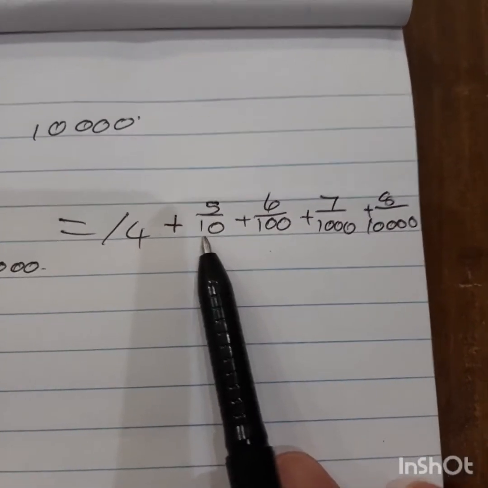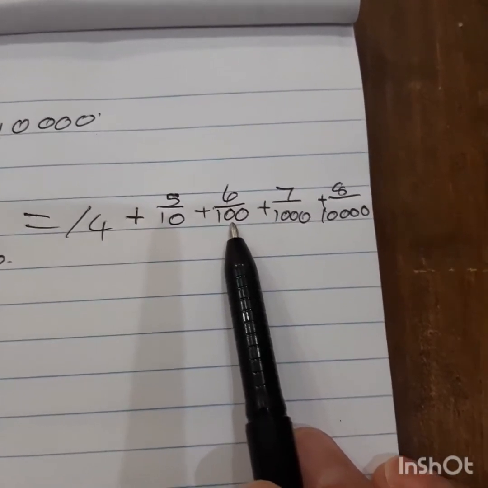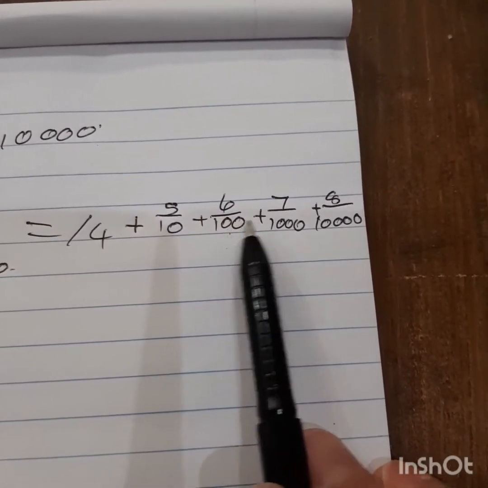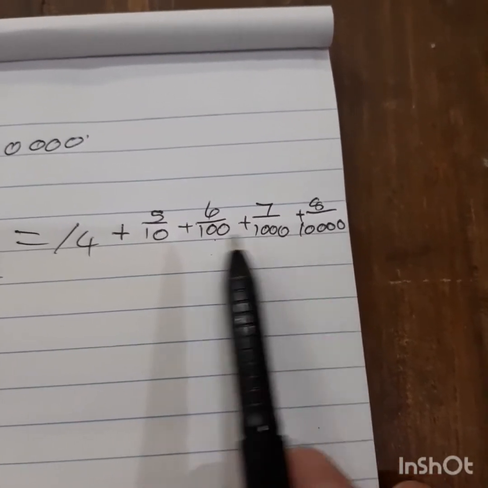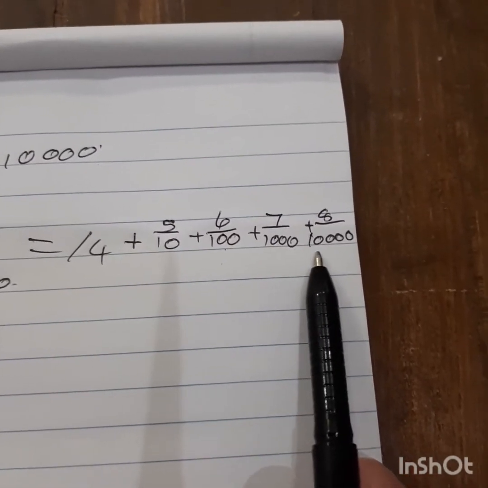So the first one is 10. The second one is 10 times 10 is 100. Times another 10 gives you 1,000. Times another 10 gives you 10,000. So it's to the power of 10.